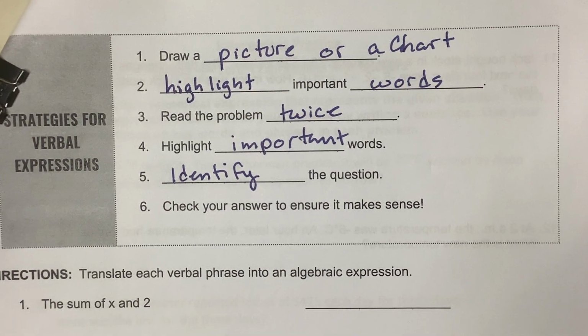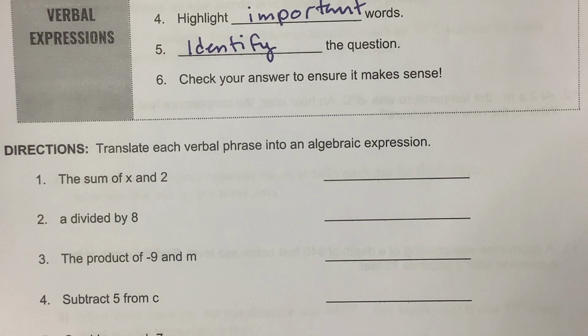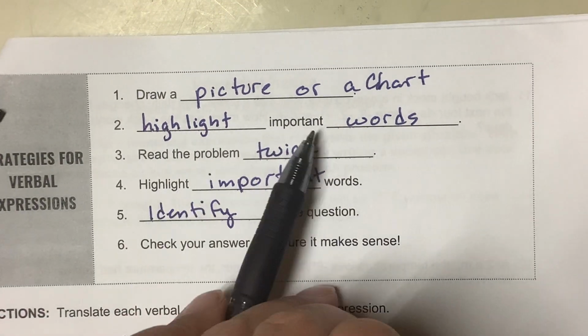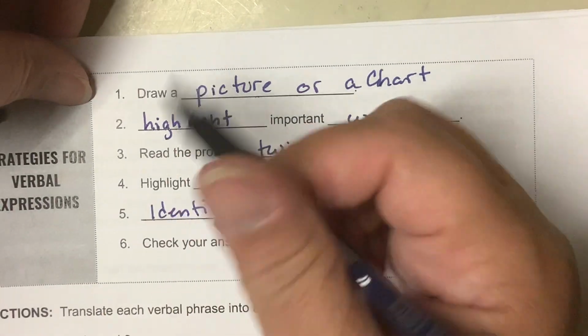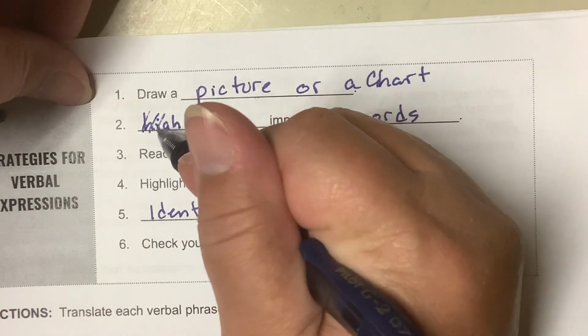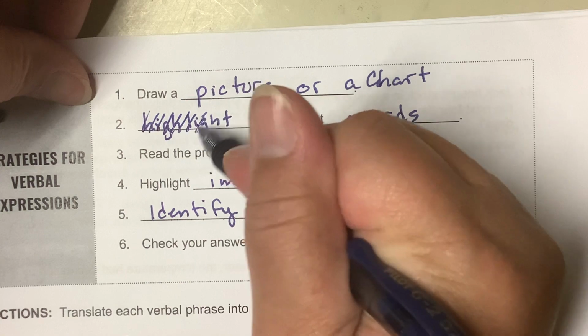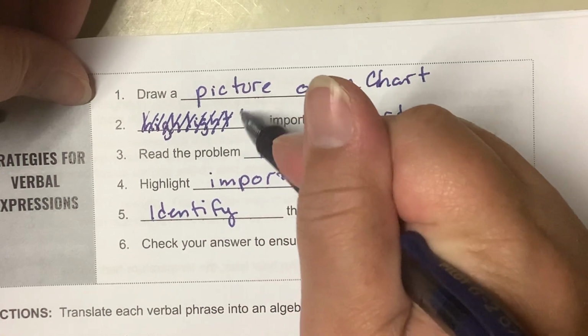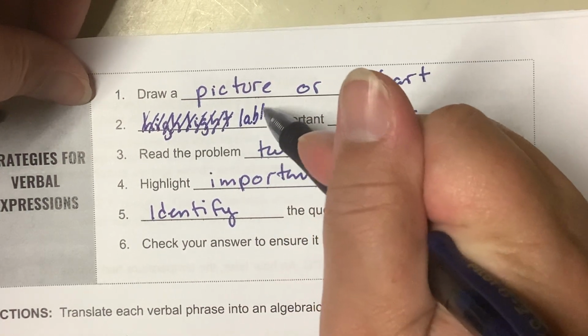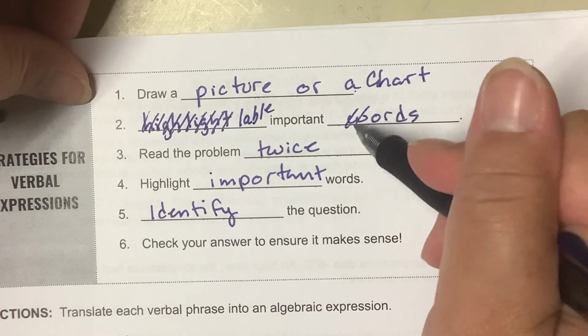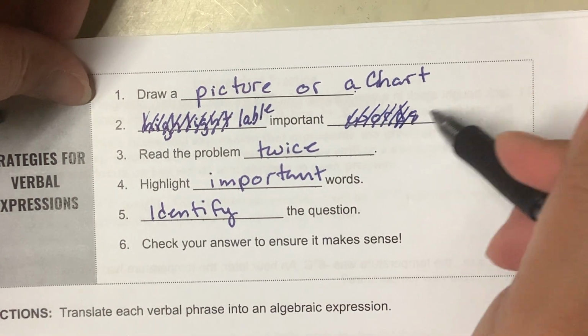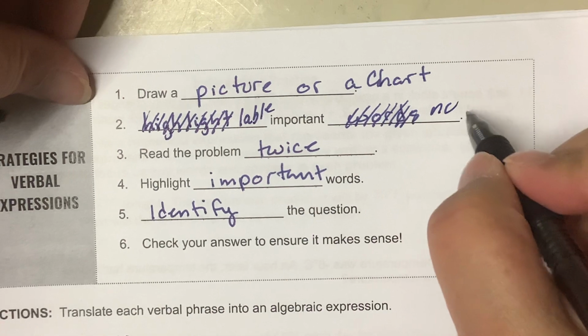So let's translate some words. And I just realized what I did wrong. It's not highlight the important words. Silly Bono, I'll cross that off. I'm gonna draw a picture, then I'm gonna label the important numbers. Sorry.